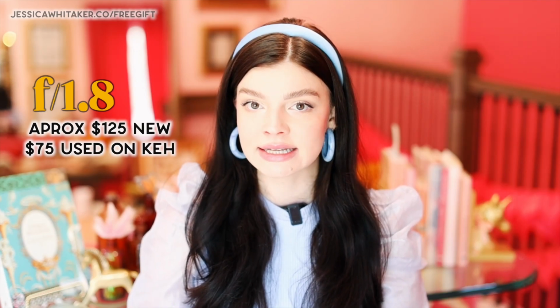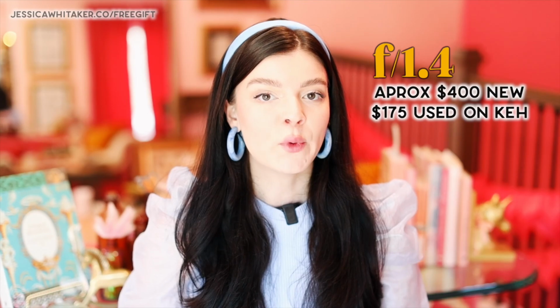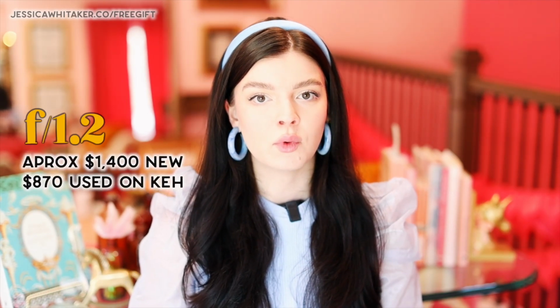In most circumstances, you can use it indoors. It's going to be a little bit tight, but you can still get the shot. It's also wide enough to place two people in the frame without compromising on leaving a lot of the background out. This lens also has a few different price points, making it very accessible as a first lens. There's a 50mm 1.8, which is about $125 new, 50mm 1.4, and then the most expensive is a 50mm 1.2.